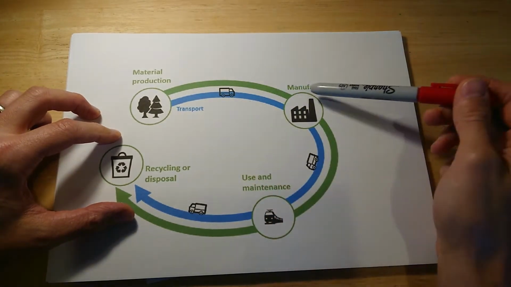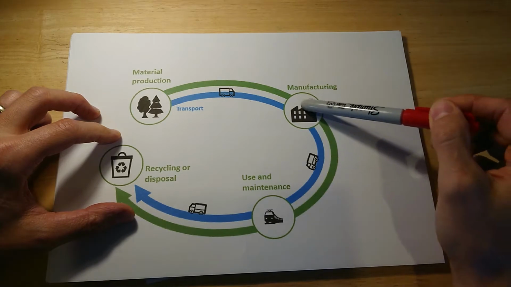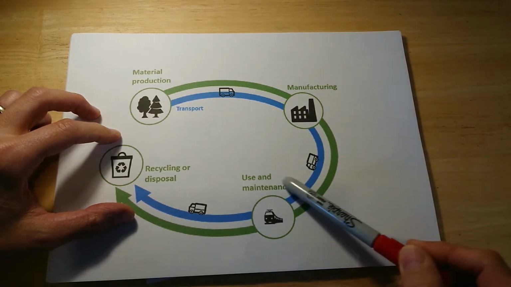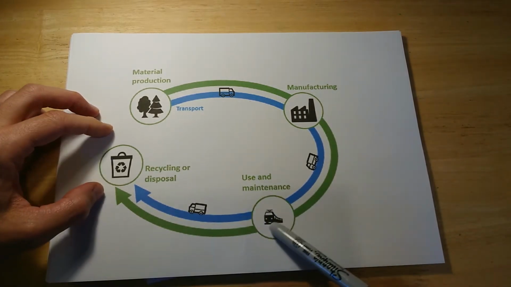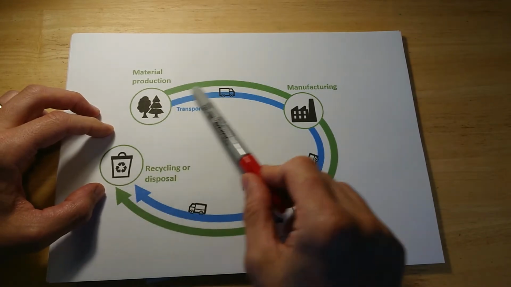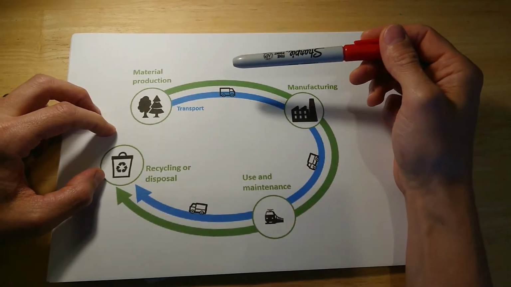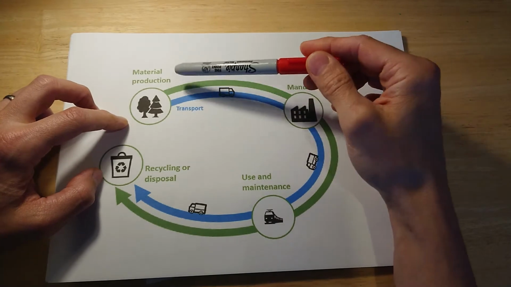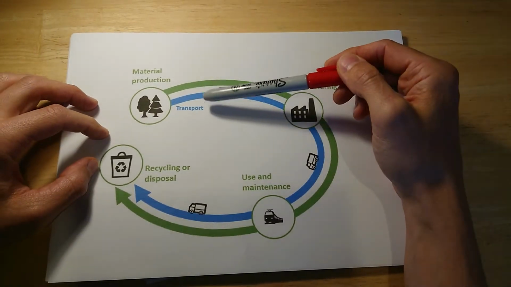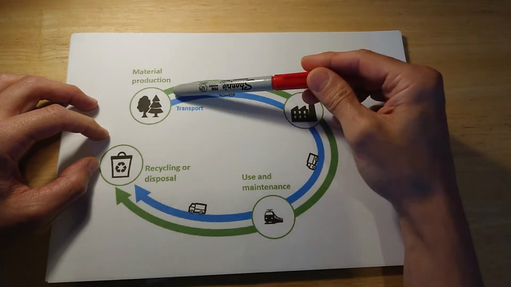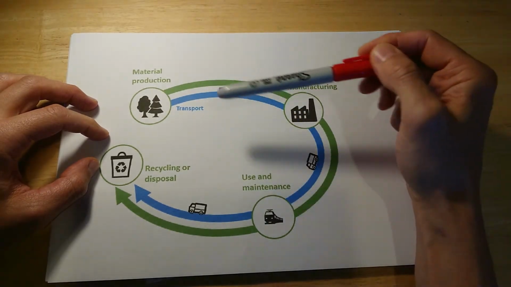Then once we have the materials ready to be used, there's this whole production stage, and then we distribute them, then we use them, utilising, and then we dispose of them. So that's a life cycle analysis. So if we think sensibly, how could we make products more environmentally friendly? We can use this analysis very quickly and simply.